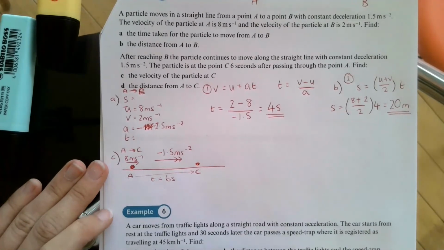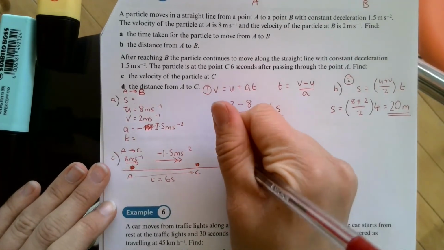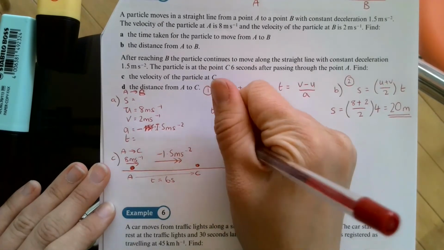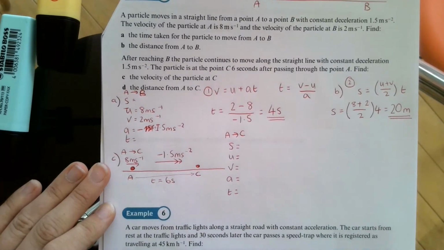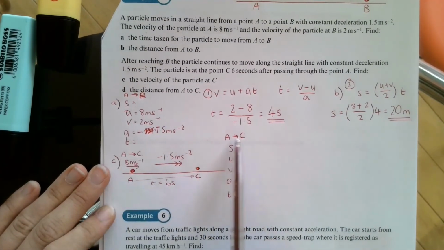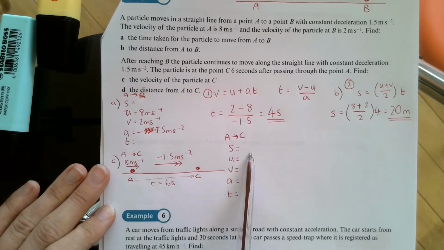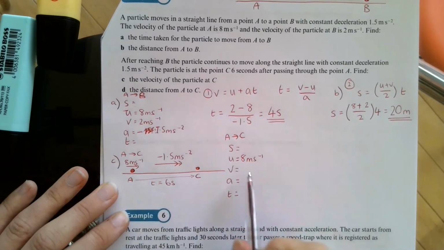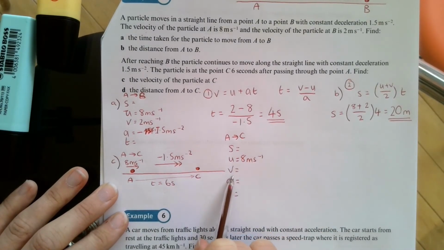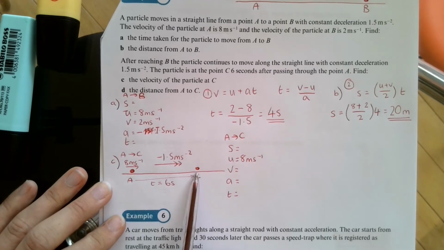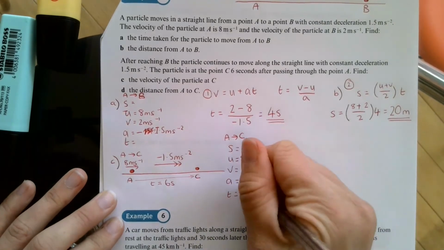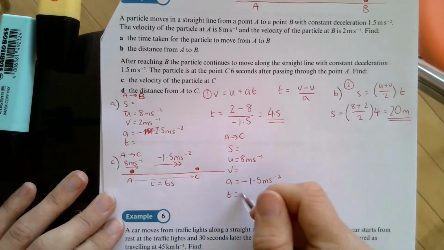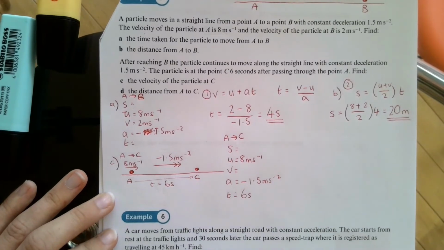Let's do then our letters. Let's see what we know. So we've got S, U, V, A, and T. And obviously this is different to before because we're looking at going from A to C. Whereas before we looked at A to B, here we're looking at A to C. I don't know the distance yet. What I do know is the initial velocity is 8 meters per second. I don't know the final velocity. I don't know what it's moving at point C. I know the acceleration is still negative 1.5 meters per second squared. And I know the time this time. I know that it takes 6 seconds to move.